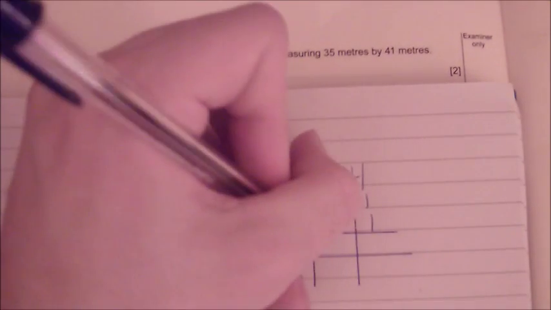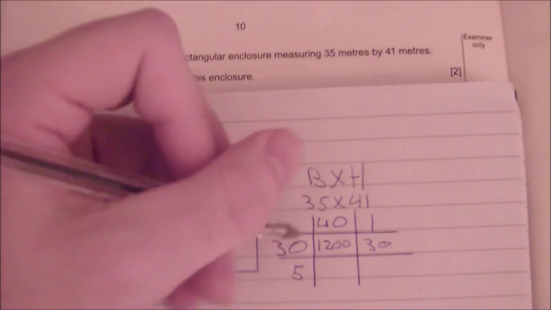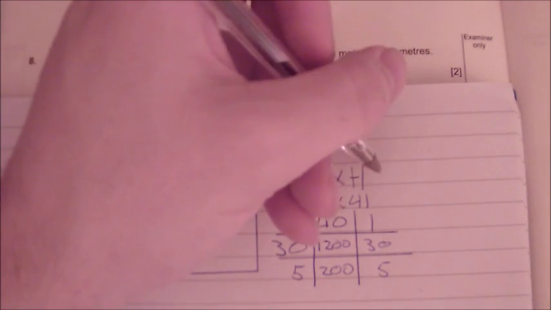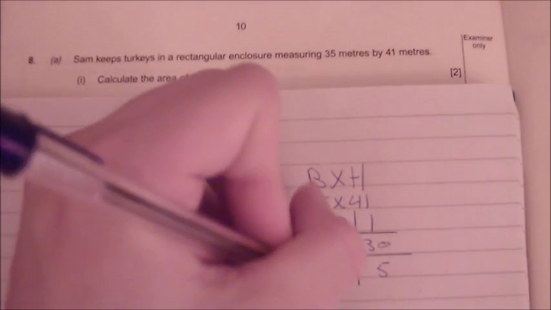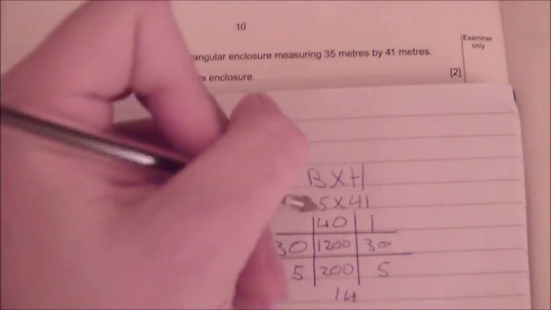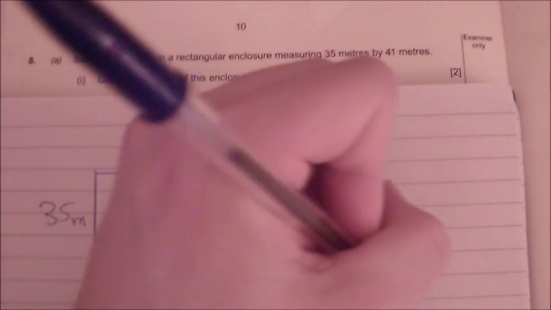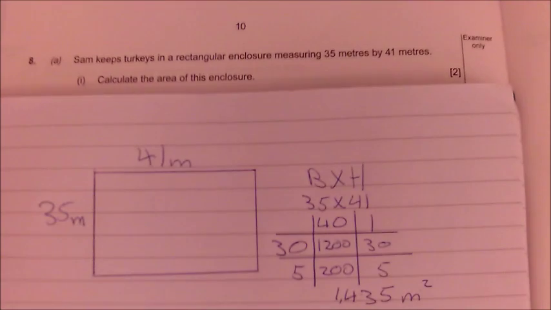So 30 times 40 is 1,200. 30 times 1 is 30. 5 times 40 is 200, and 5 times 1 is 5. If we add all of them up together, we've got 1,435 meters squared, because we're working with area.